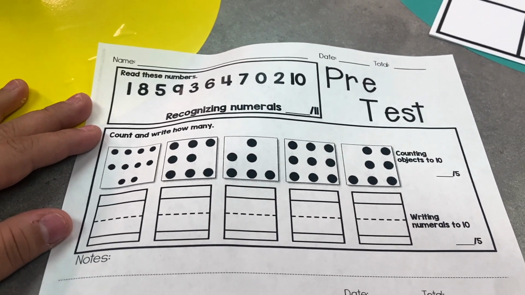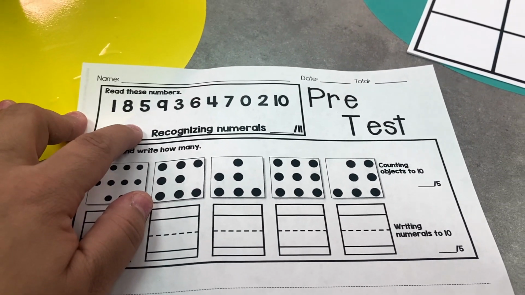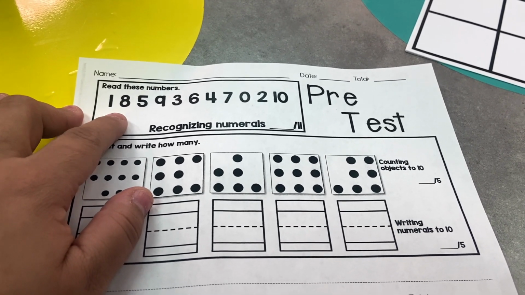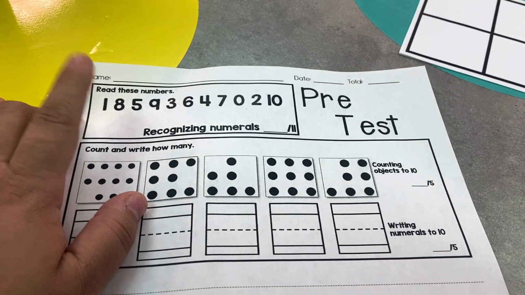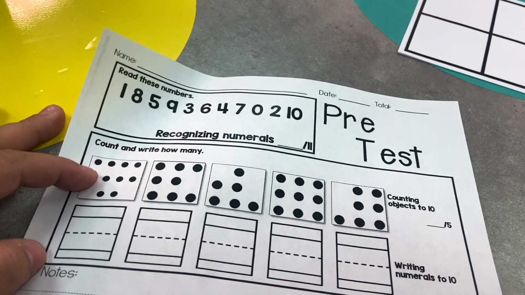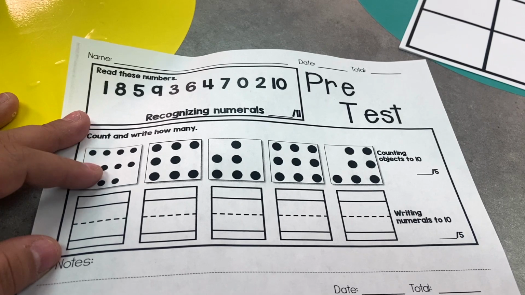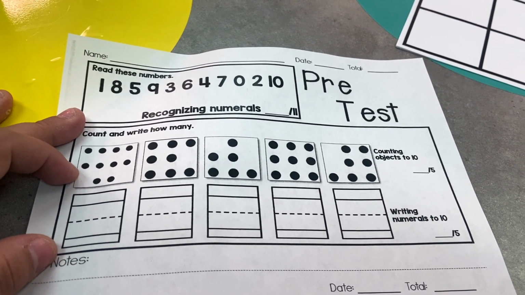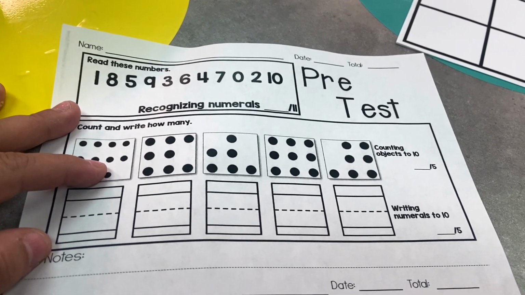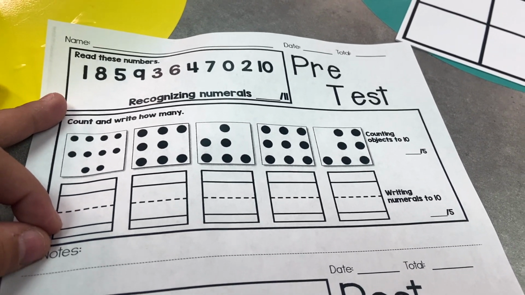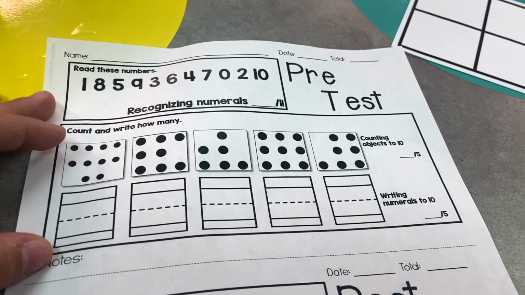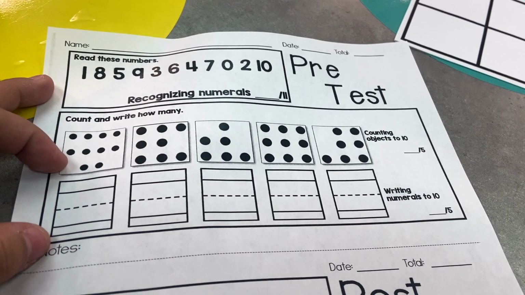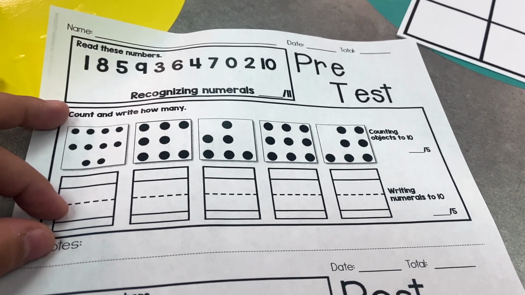So here we want to see if they are able to recognize numeral numbers. And so I took this, and then we were able to see if students can count the dots and see how many there were, and then if they can write the number. So I wanted to see if they know what it looks like, if they know how to count one-to-one, and if they know how to write the numerals.